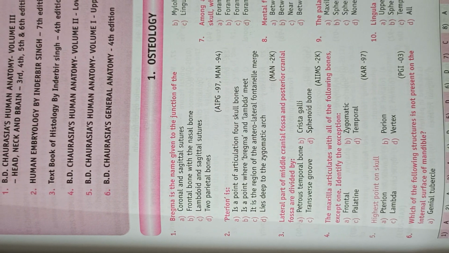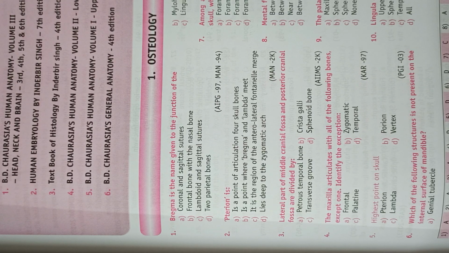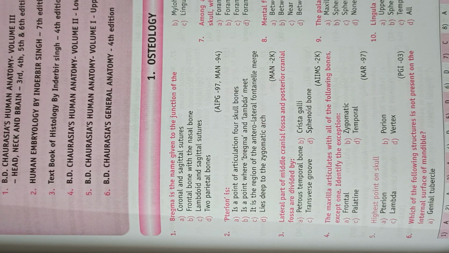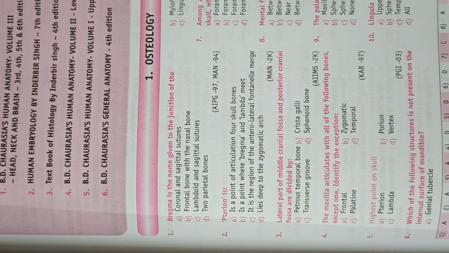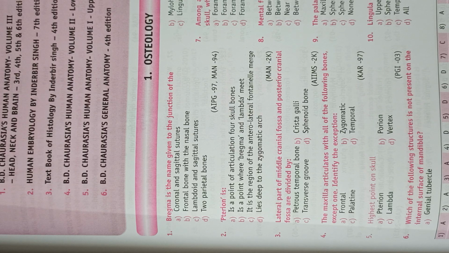Pterion is a point of articulation for four skull bones. It is a point where bregma and lambda meet. It is the region of the anterolateral fontanelle. Lies deep to the zygomatic arch. So the correct answer is the pterion is a point of articulation of four skull bones.